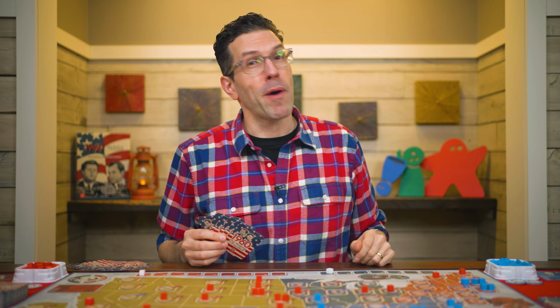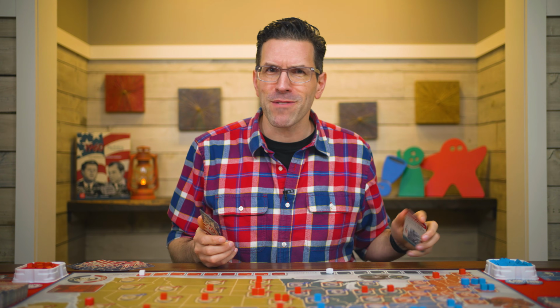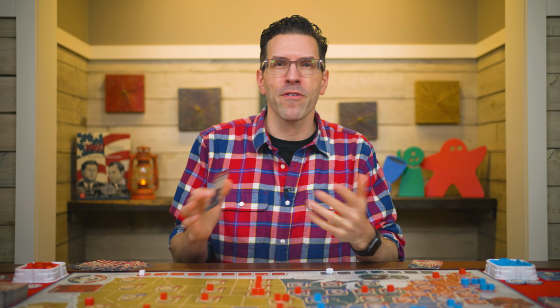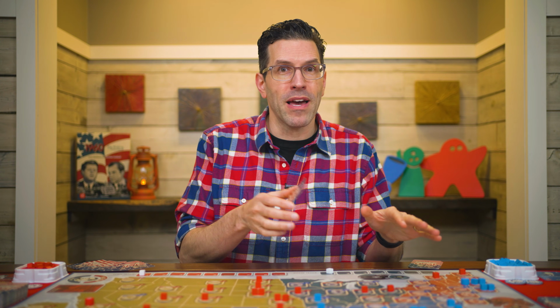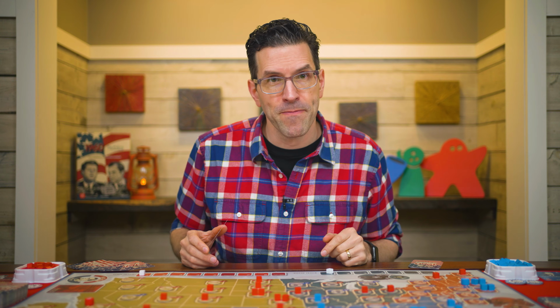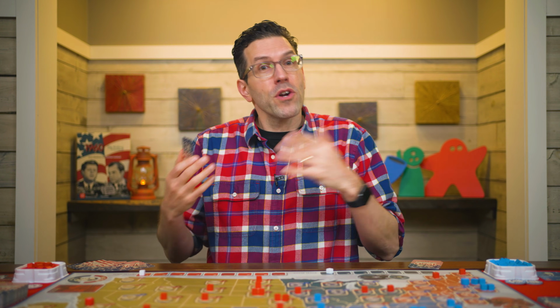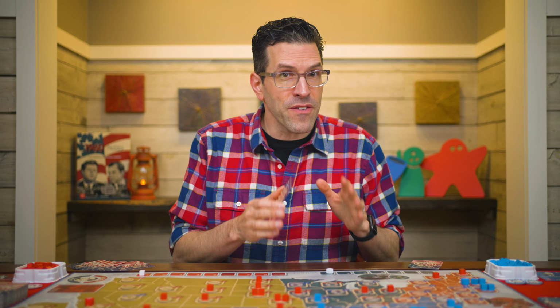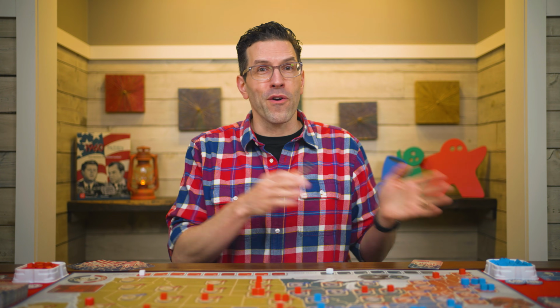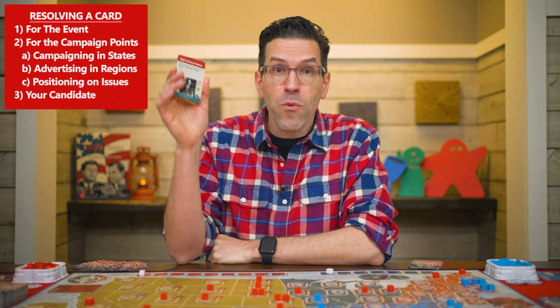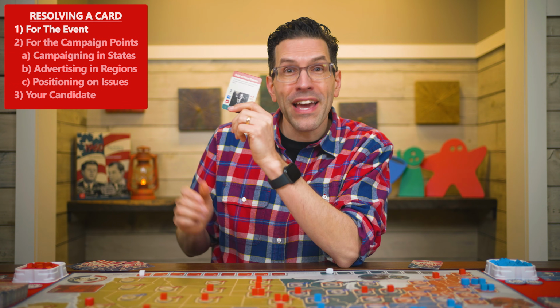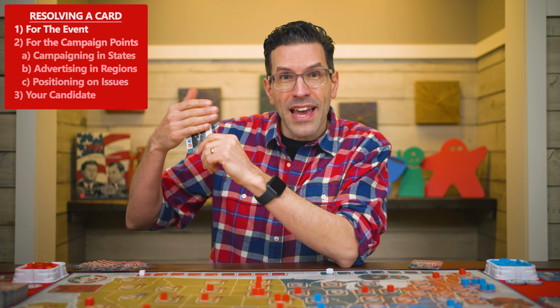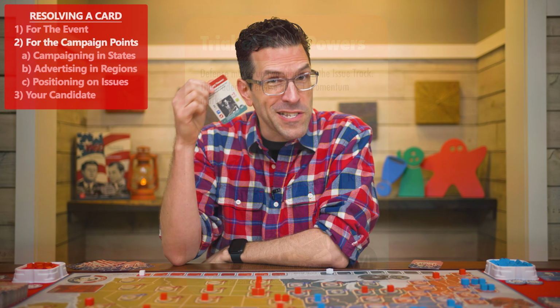Okay, so that wraps up our detour into the very important aspects of spending state support and performing support checks, something you'll be able to do at other times in the game as well outside of resolving events. But to quickly refresh, we were talking about how during the activity phase, players go back and forth playing 1 card each. And one way they're played is for their event. However, you can play a card, ignore the event, and spend campaign points from it instead.